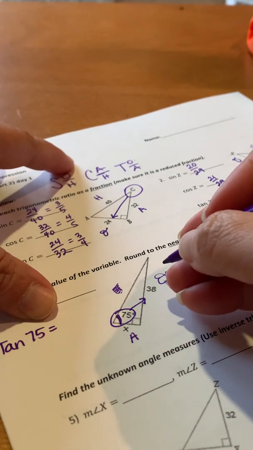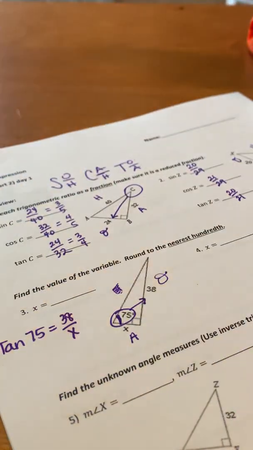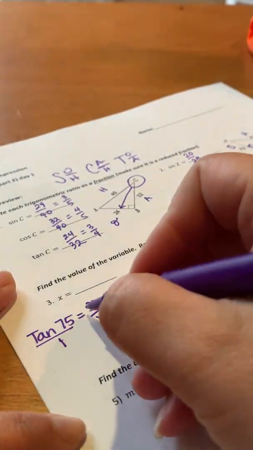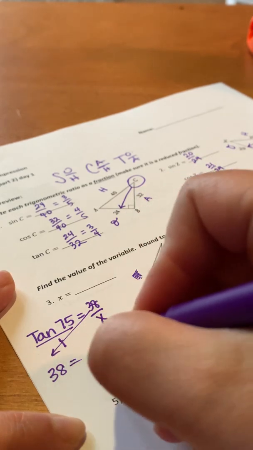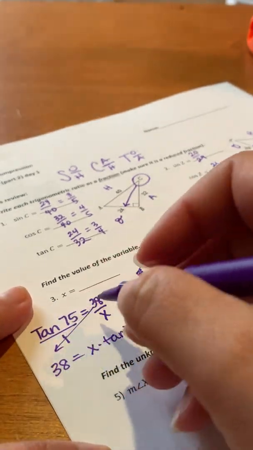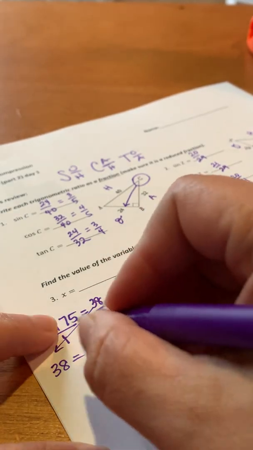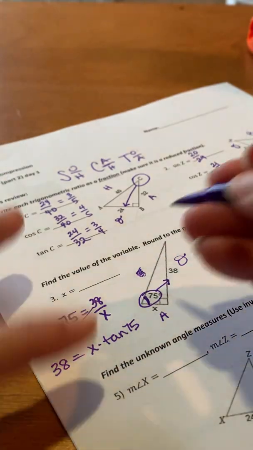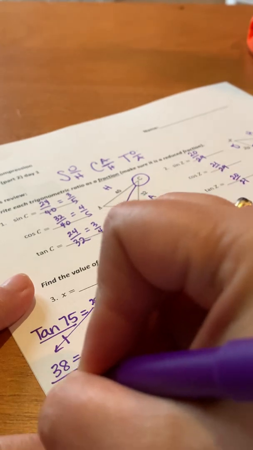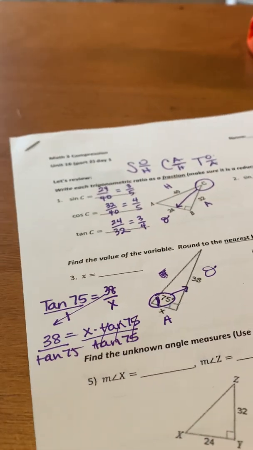equals, now I put the opposite over the adjacent. I'm going to put tangent of 75 over 1. I'm going to do some cross multiplying. I'm keeping that tangent 75 together. It stays together, so I'm not just going to separate it, just do tangent. Tangent needs something with it. So I'm going to divide both sides here by tan 75. Excuse me. And now this is where I go to the calculator.